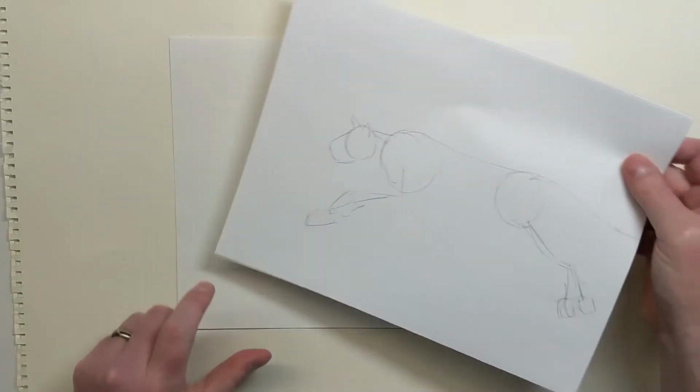So what I'm going to do now is sketch out and show you, just using shapes, how to do the tiger.